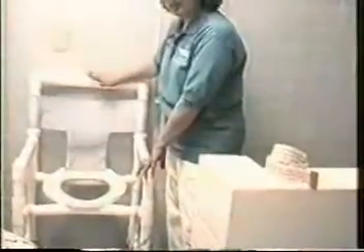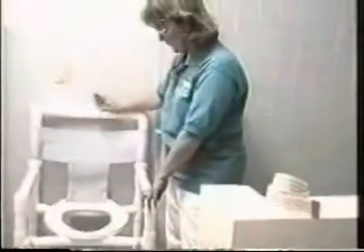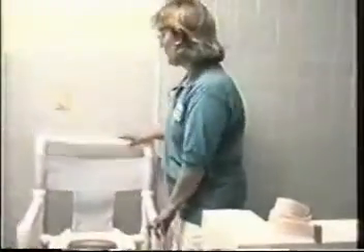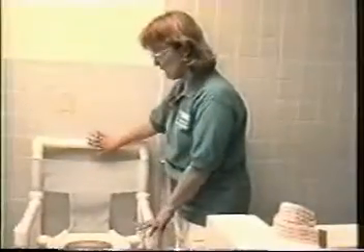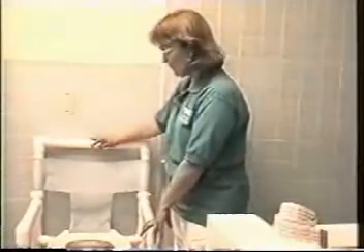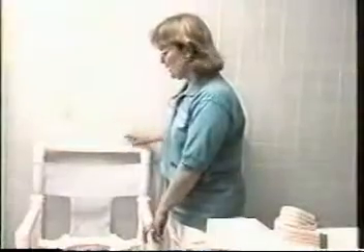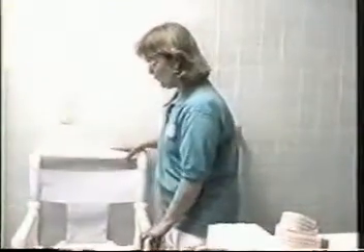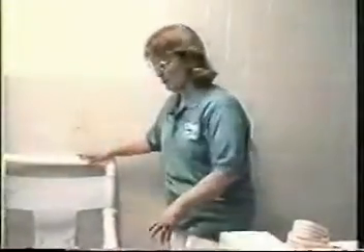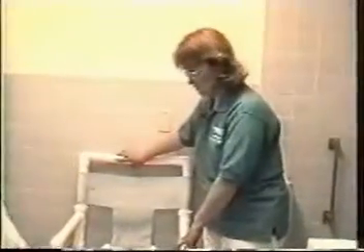These shower chairs do have brakes, although in my experience the brakes don't work very well, so I like to put them up against a wall while you're transferring somebody into or out of them so that the chairs don't roll away from you. So today we're going to assist Mrs. Johnson into the shower chair here.